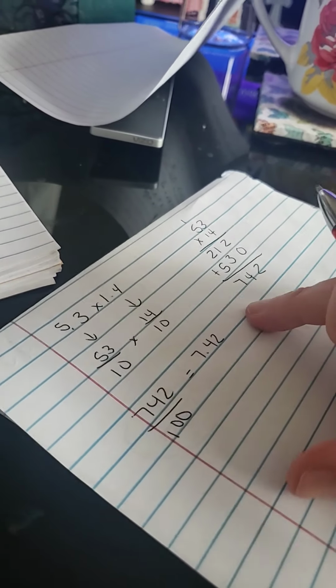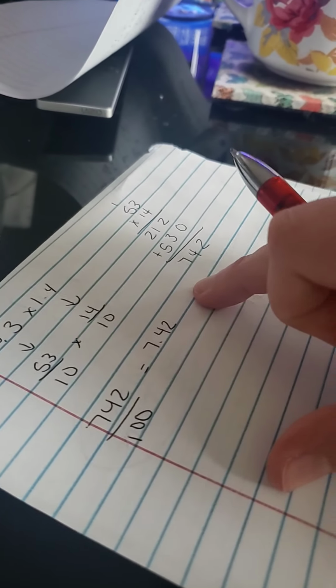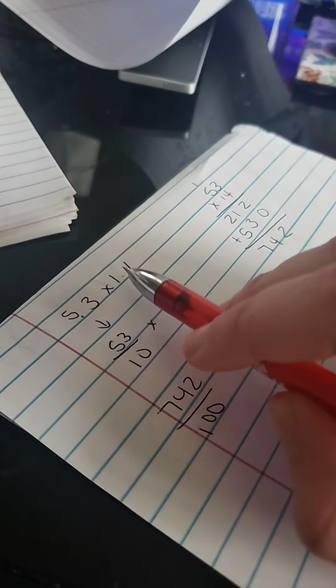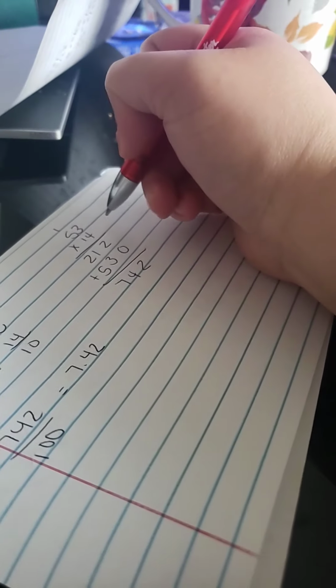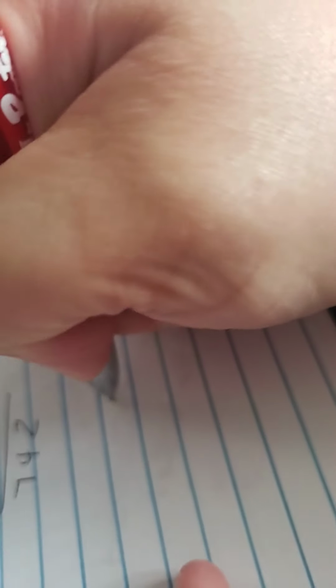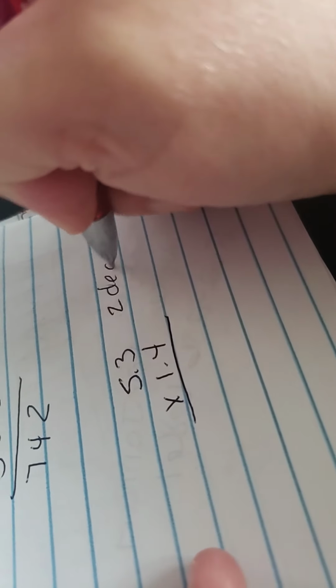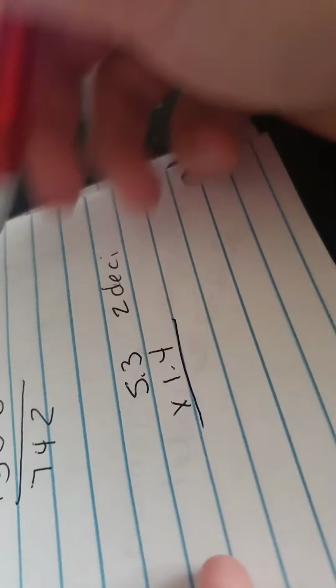You can do it this way, or you could do it where you're doing 5.3 times 1.4, where it would look the same as this problem up here. We've done this method before where we write out two decimals because there's two decimals, and then you would do your multiplication the same way you did it up here. 4 times 3 is 12. 4 times 5 is 20, plus 1 is 21.